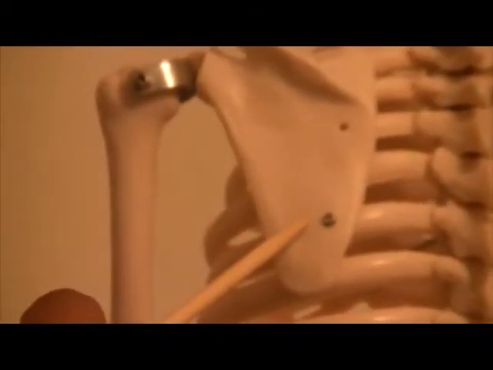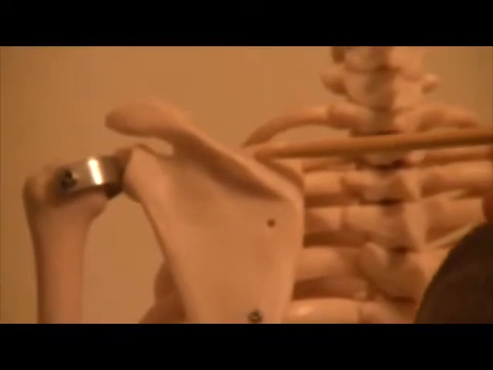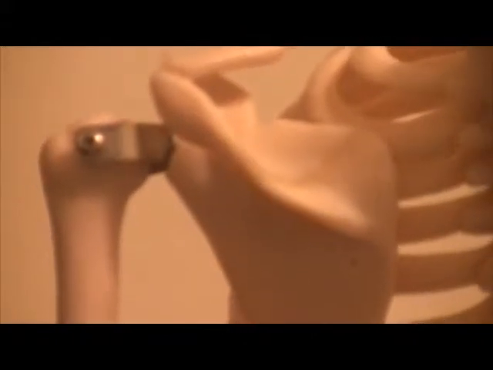Then we have the spine. Underneath the spine is the infraspinous fossa. And then right above it is the supraspinous fossa. And in between here, this little area right here, which I tilted forward, right here in this area, that is called the subscapular fossa.